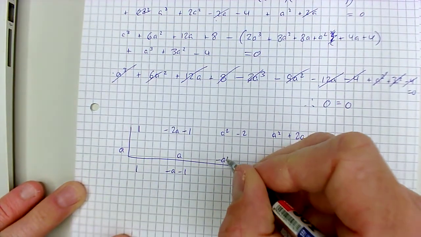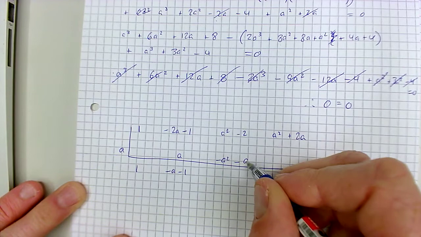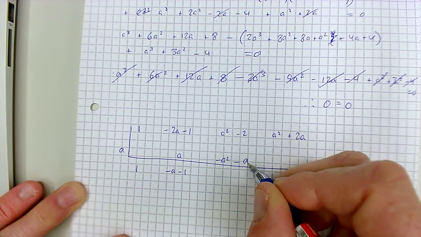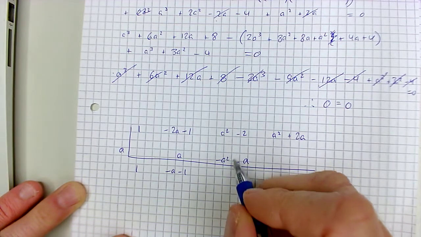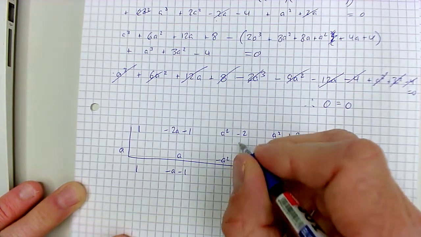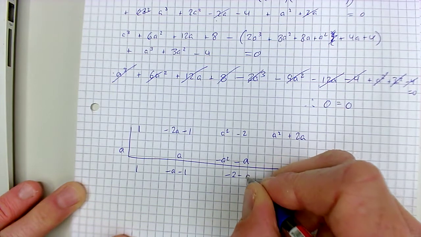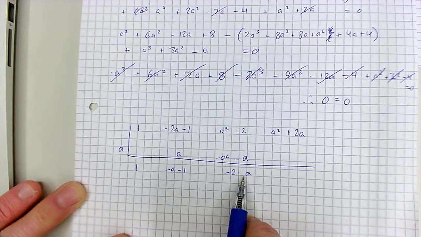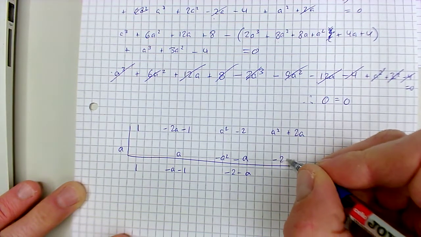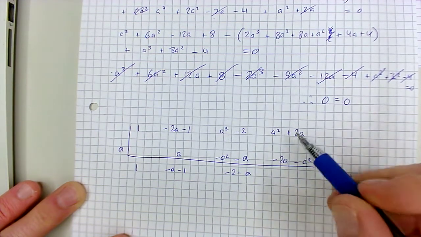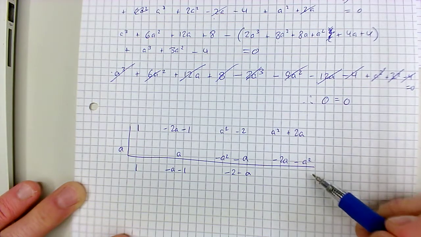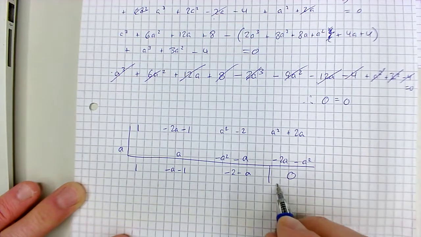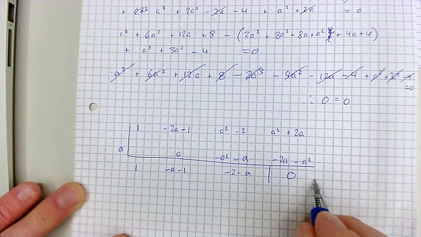And then I've got minus a squared minus a. If I add those together, the a squareds cancel, and I'm left with minus 2 minus a. And look what happens. A times minus 2 minus a gives me minus 2a minus a squared. And if I add those together, a squared minus a squared is 0. 2a minus 2a is 0. So I've got a 0 remainder.